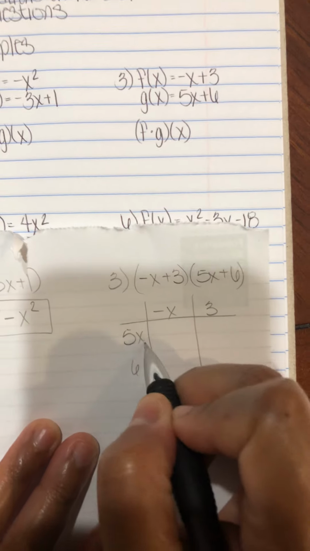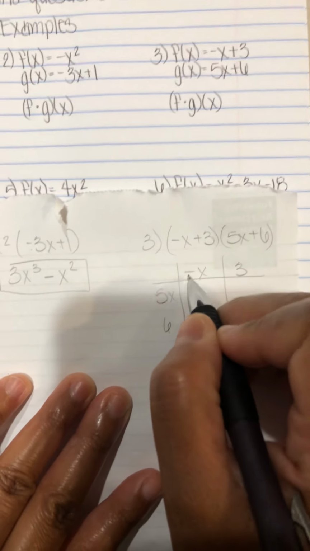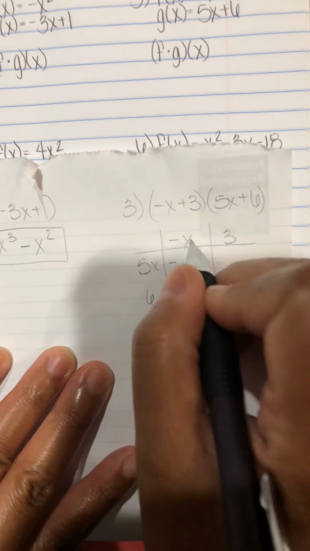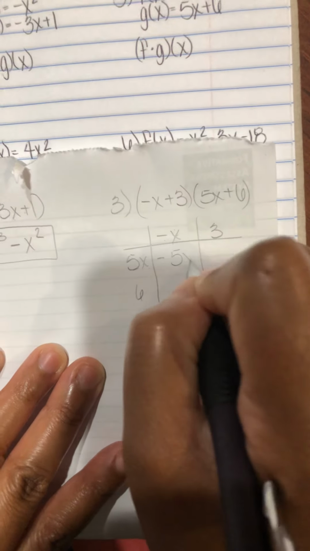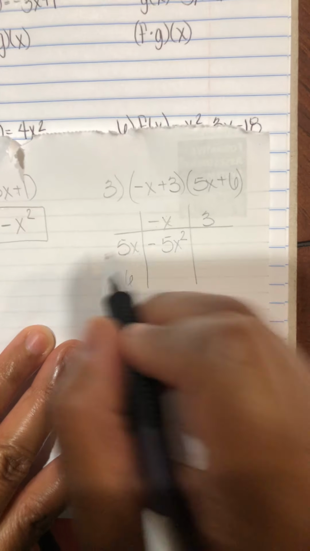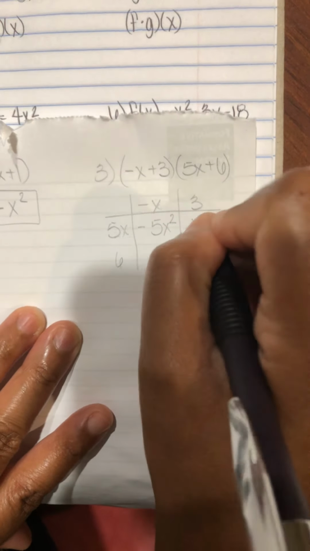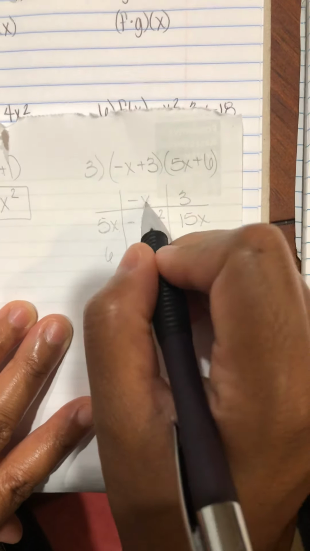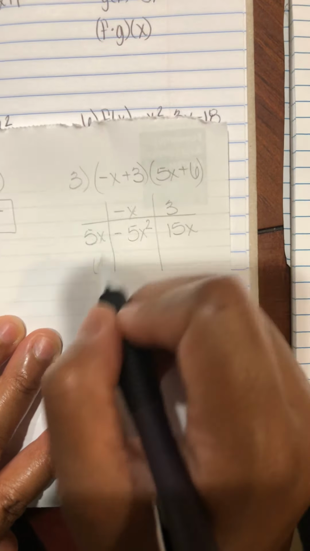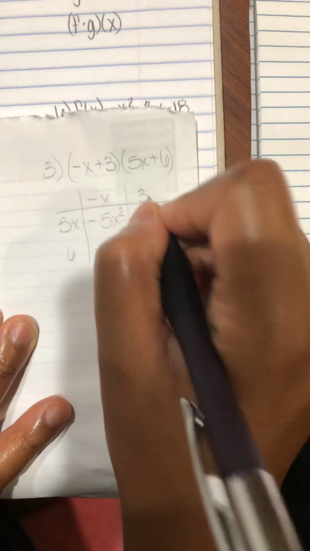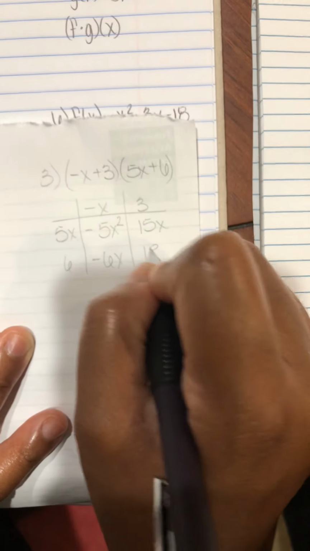So 5x times a negative x, a negative and a positive is a negative. I have 2 x's here, so this is 5x squared. 5x times 3x, 5 times 3 gives me 15, and I have 1x. 6 times negative x, a negative and a positive is a negative. 6 times x gives me 6x. 6 times 3 gives me 18.